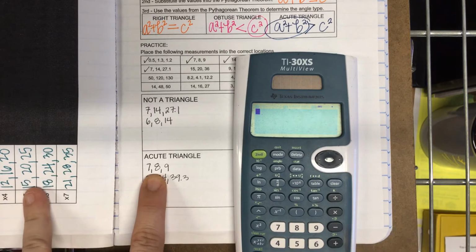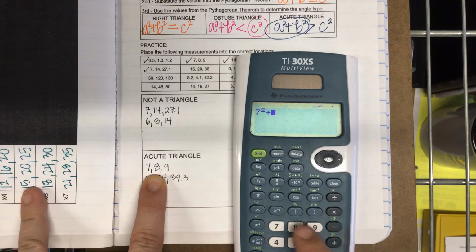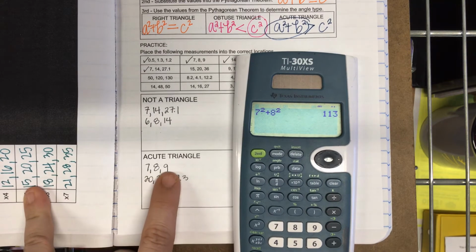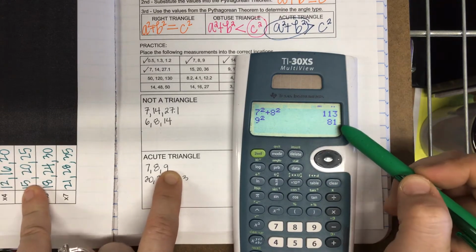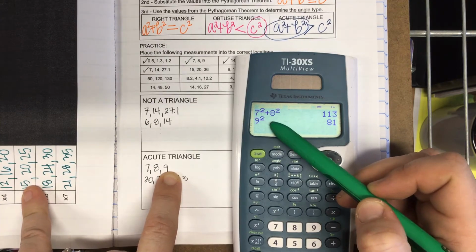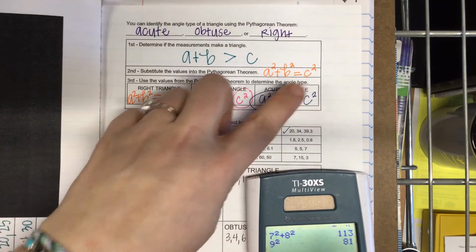Over here, this is acute. What's my a? 7 squared plus 8 squared is my b, right? And then I do c squared. And my legs are bigger than my hypotenuse. My legs are bigger than my hypotenuse, so it's acute.